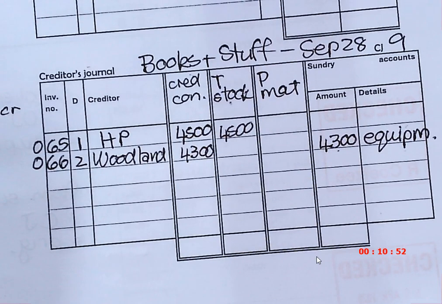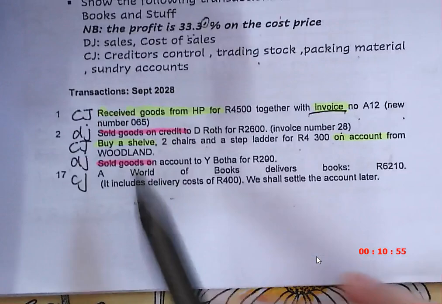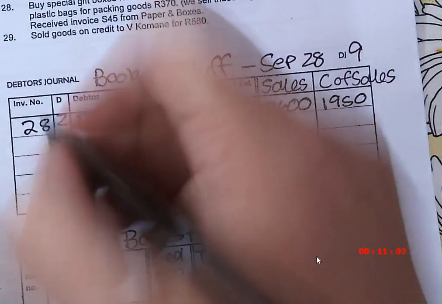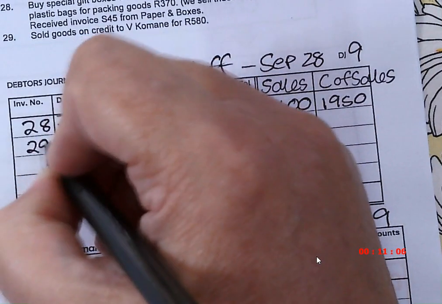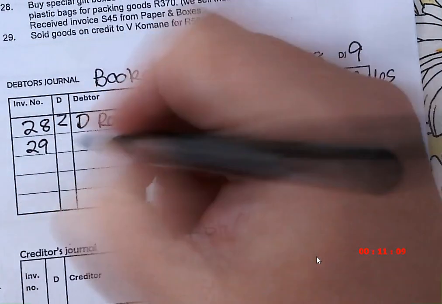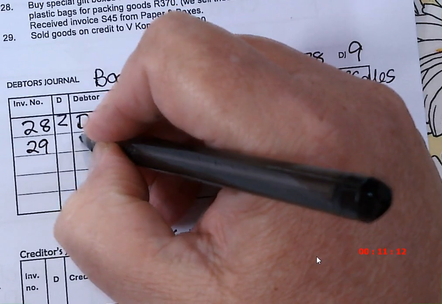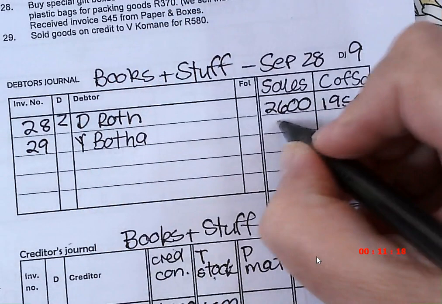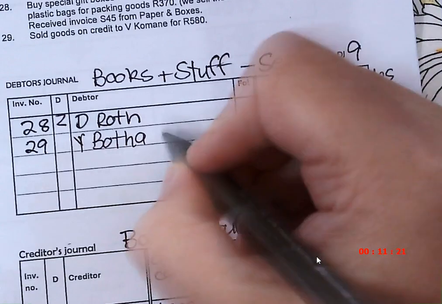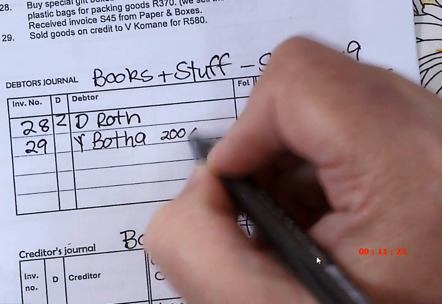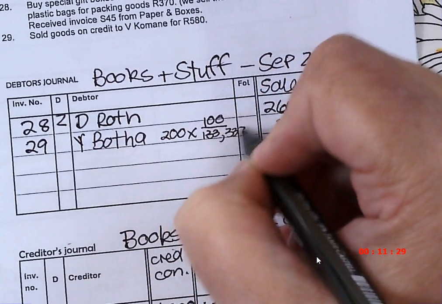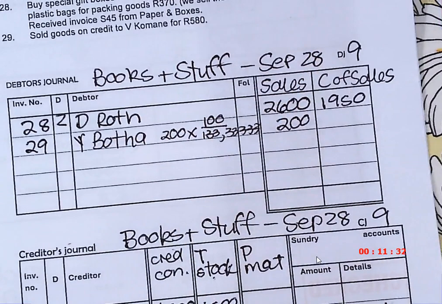Next one. They say I sold goods on account to Y Botha. So sold TJ. My invoice is going to follow, right? It's still day 2. Now on that day I sold to Botha. Why Botha? Why do you buy on credit? And he buys 200 Rand. And now I do the same. I'm going to say 200 times 100 over 103.333333333333 till I don't have any more space.